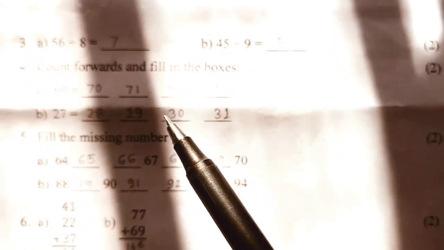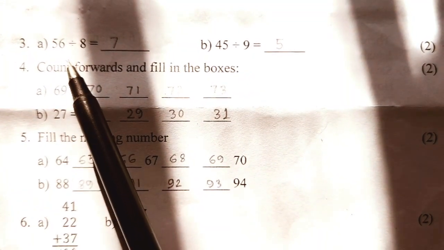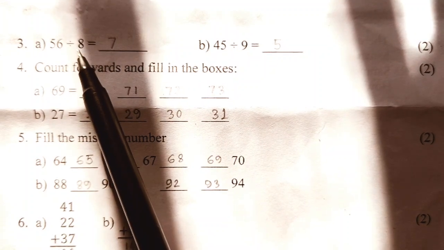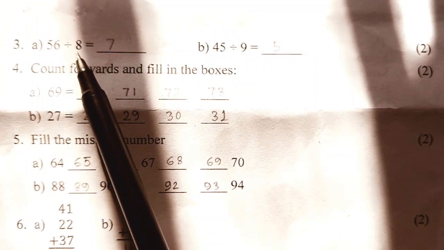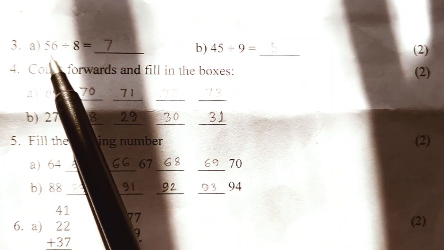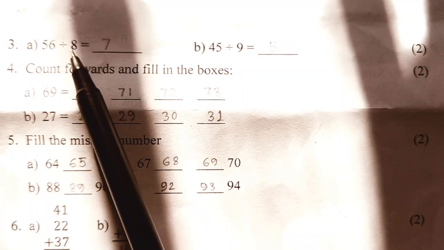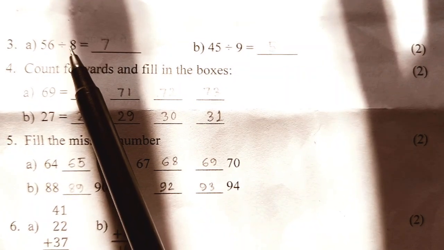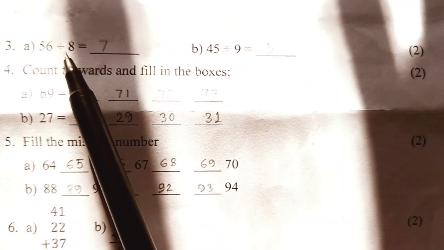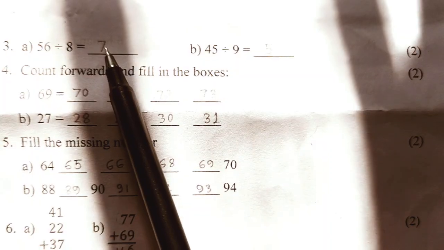Now we have some more questions. Let us discuss. 56 divided by 8. As you know, in the table of 8, 8 sevens are 56. 8 ones are 8, 8 twos are 16. That way we can reach 8 sevens, that is 7 will be the answer.